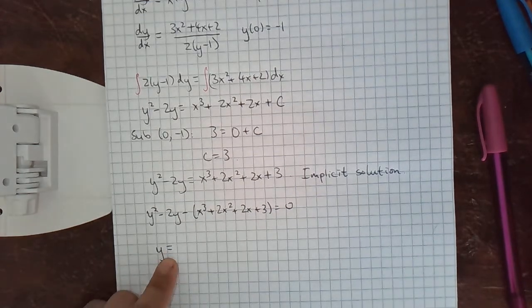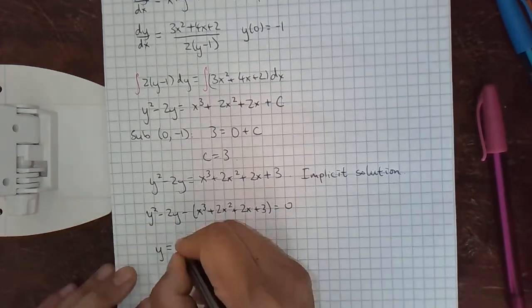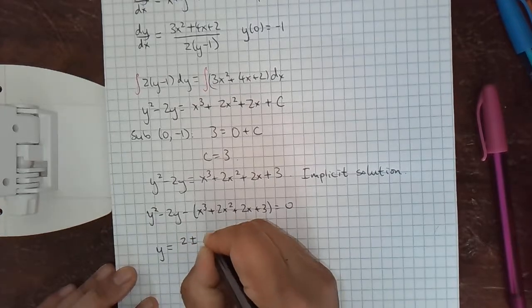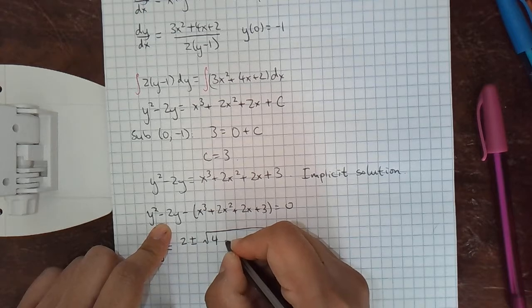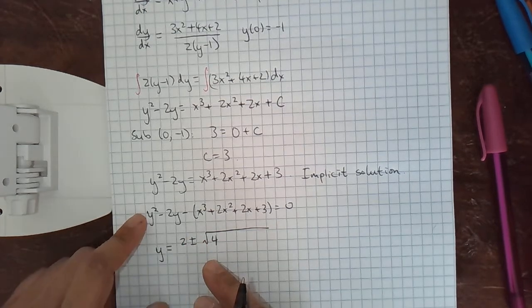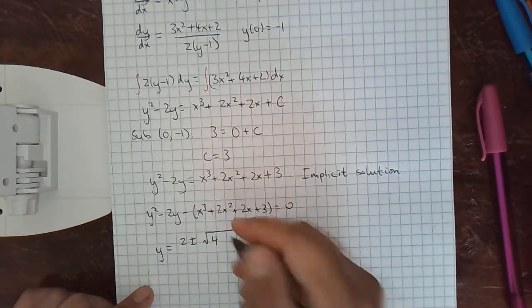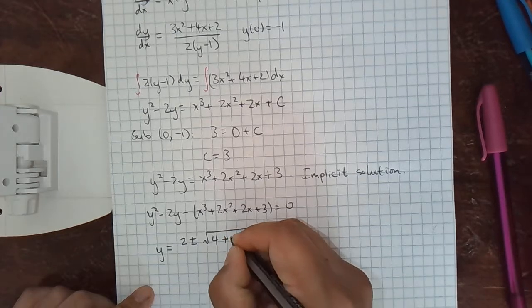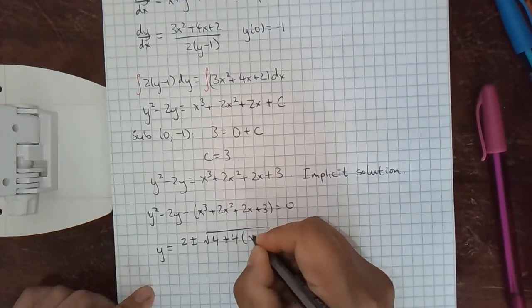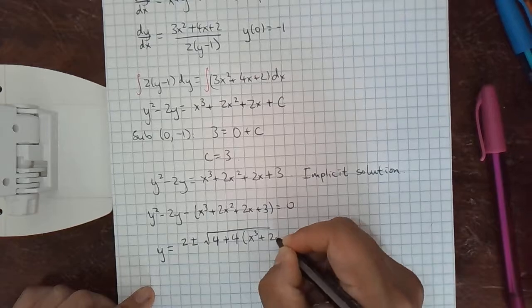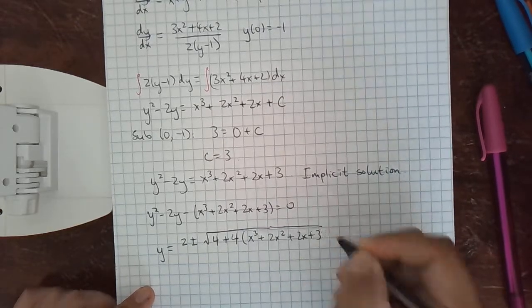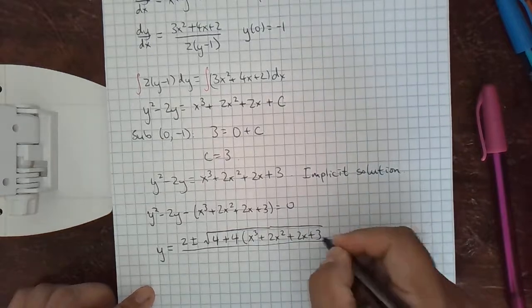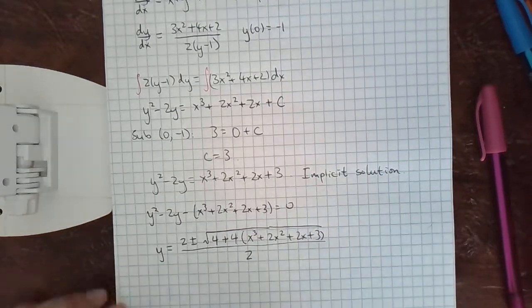So y equals negative b, right? b is negative 2, so 2 plus or minus the root of b squared, so that's 4, minus 4ac. a is 1, c is negative this thing, so we're actually going to get minus, and minus is a plus, 4 times this thing, x cubed plus 2x squared plus 2x plus 3, all over 2a. a is 1, so 2.